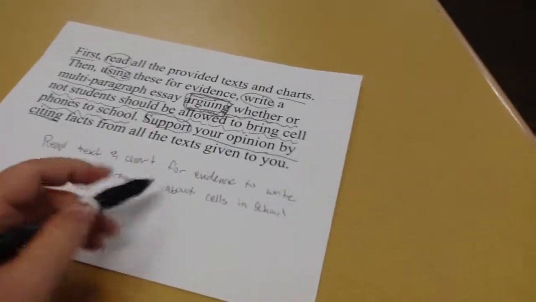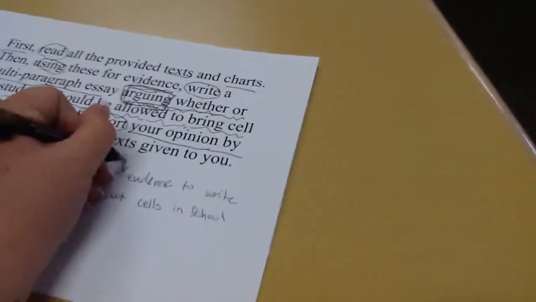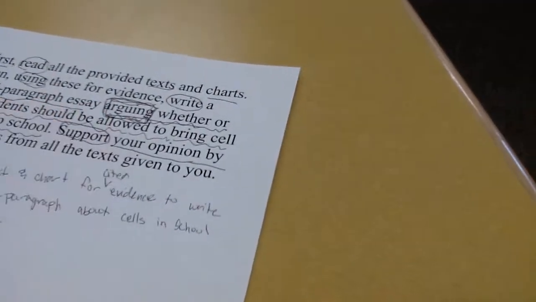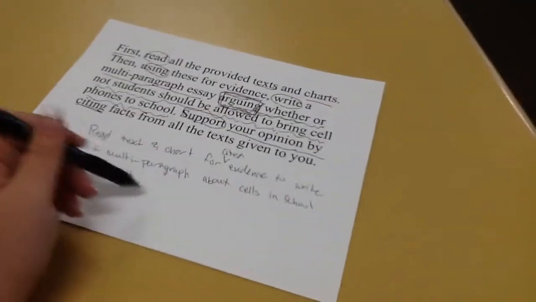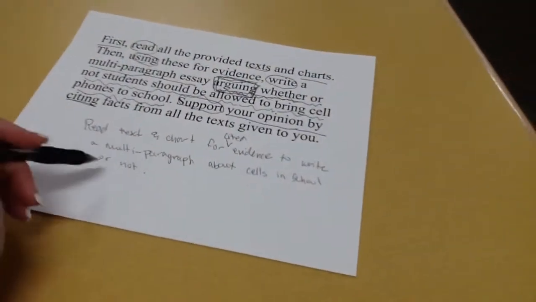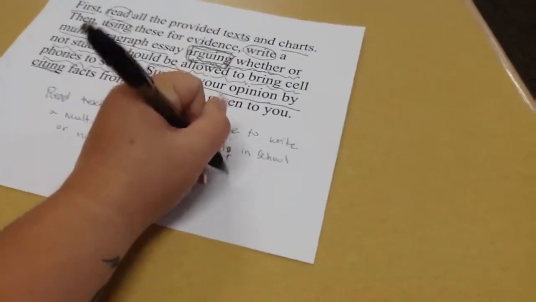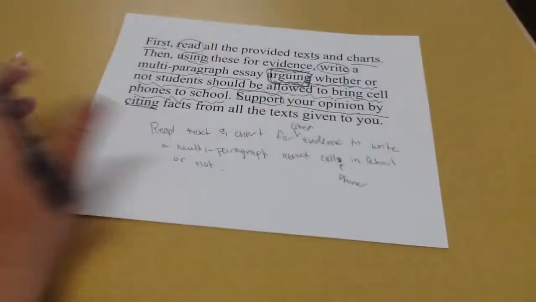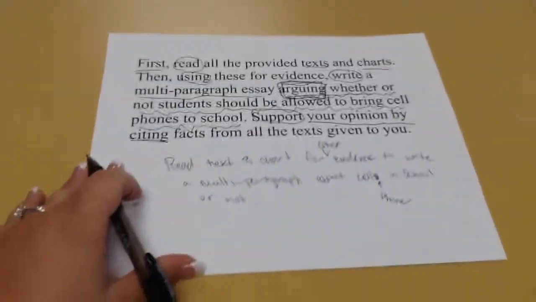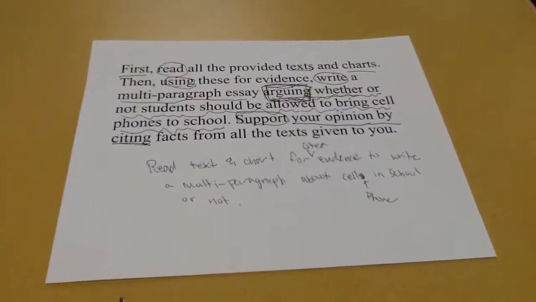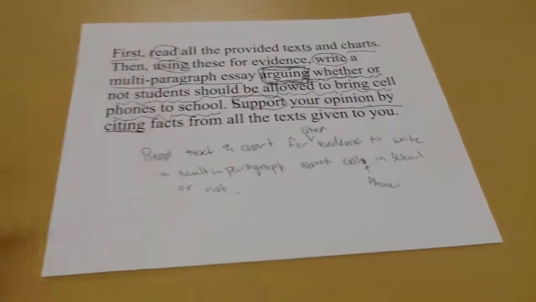Read text and chart for evidence for cited. I'm going to say cited because cite facts. Cited evidence to write a multi-paragraph essay about cell phones. I should be an English teacher here. I'm trying to be lazy. Okay, cell phones in school or not. Okay, that's my main idea of this entire essay, or this prompt, excuse me.